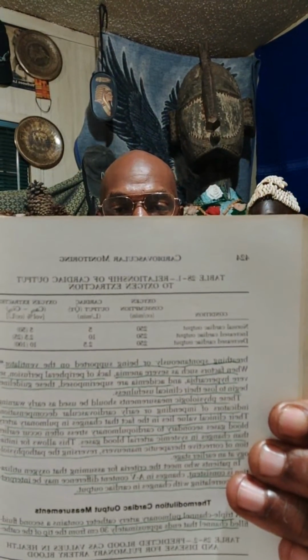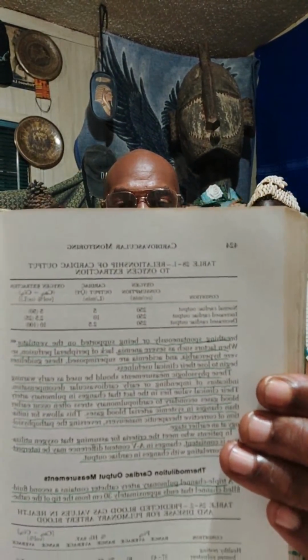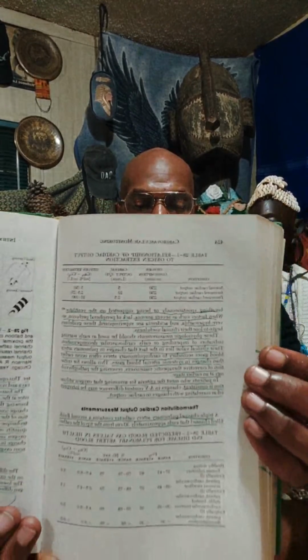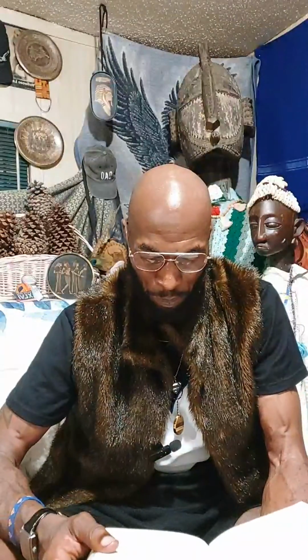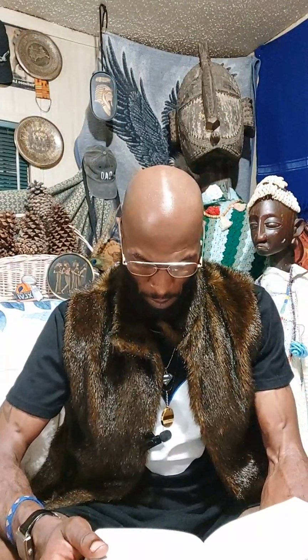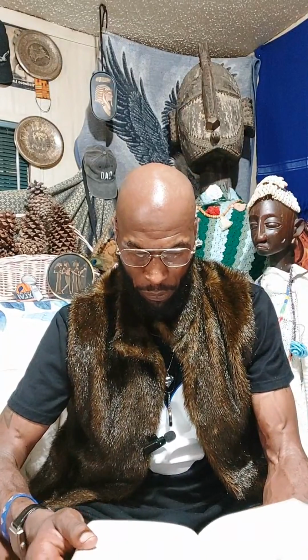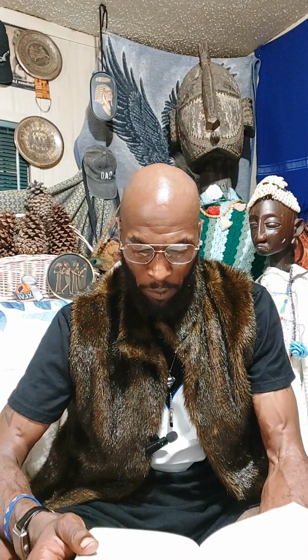Table 28.1. We're in the 28th chapter of Clinical Application of Respiratory Care by Barry A. Shapiro, Ronald A. Harrison, and Carole A. Trout. Thermodilution cardiac output measurements.